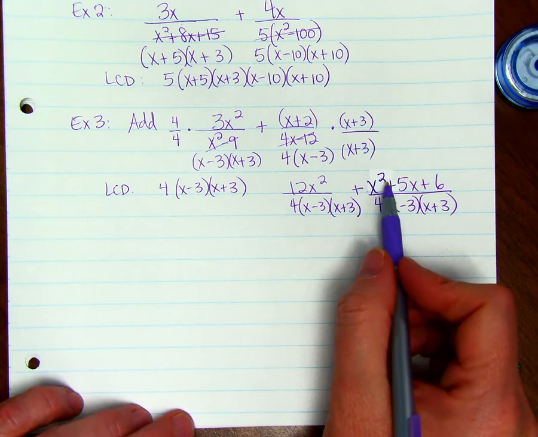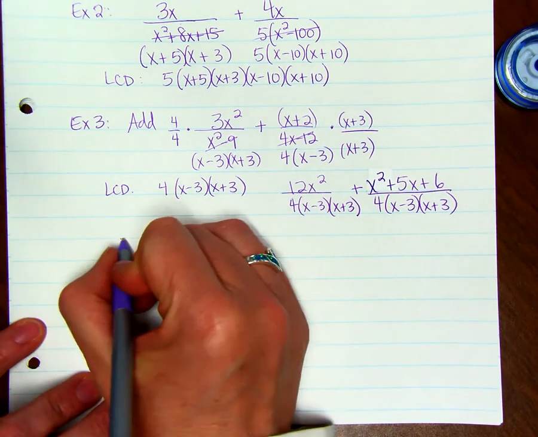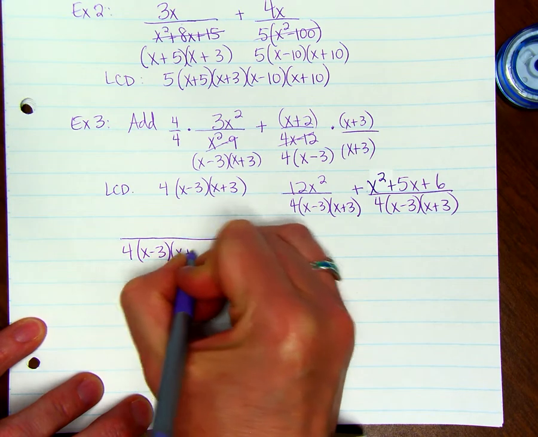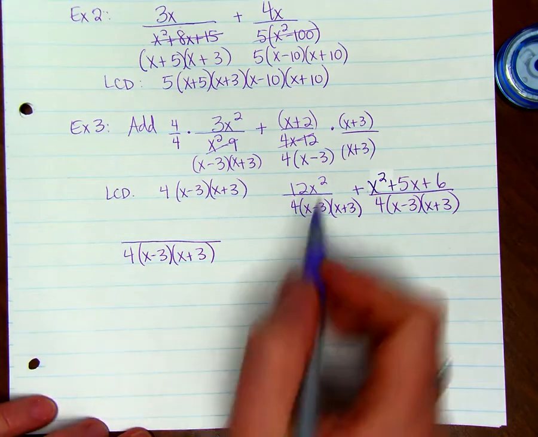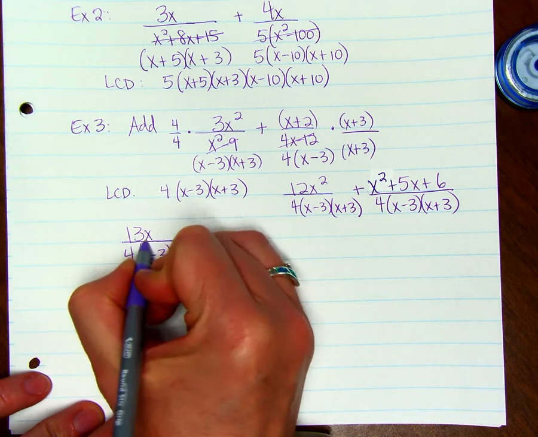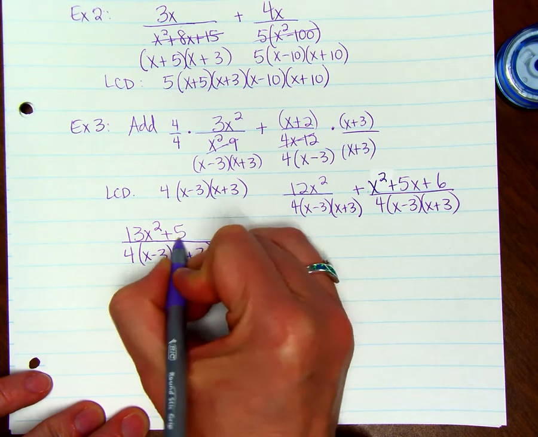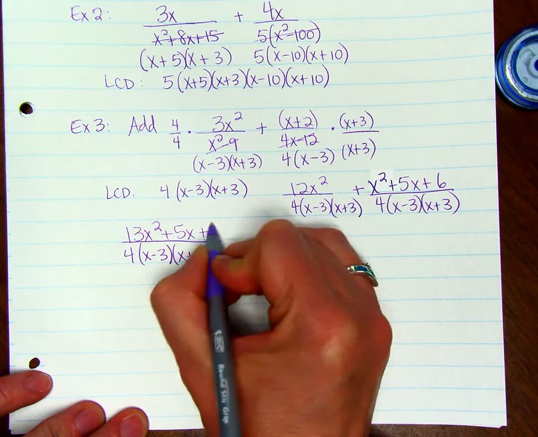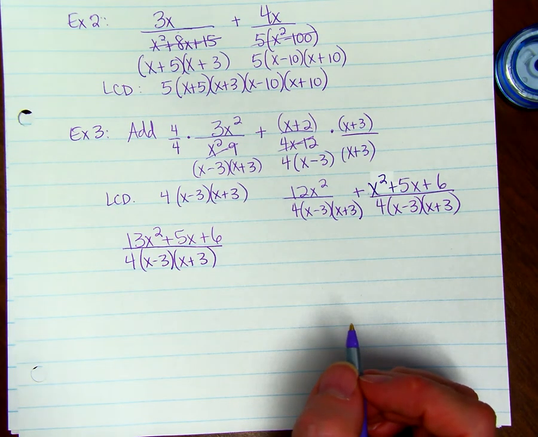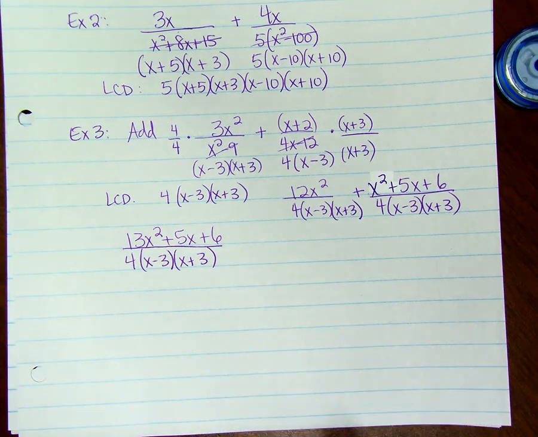Now we need to add like terms. They both have the same denominator, so we can just add the two numerators together and leave the denominator the same. 12x squared plus x squared is 13x squared. Then we have plus 5x plus 6. And that is the answer. That's what we would leave it as.